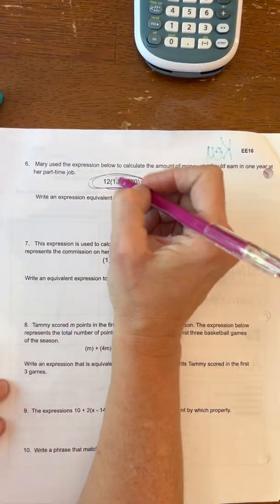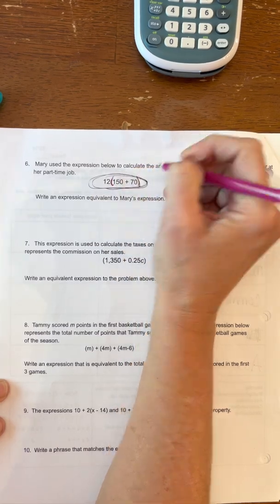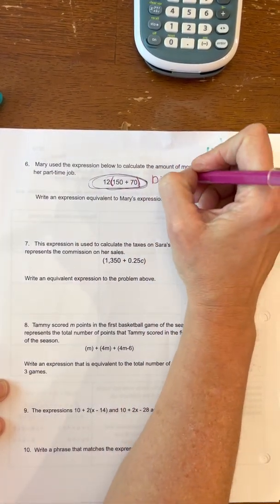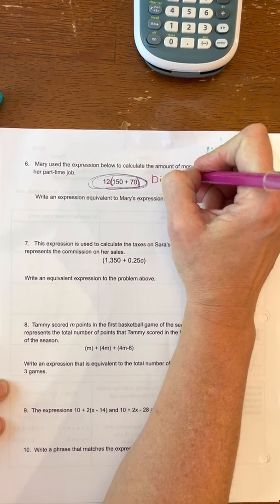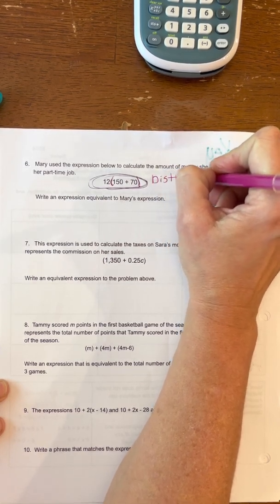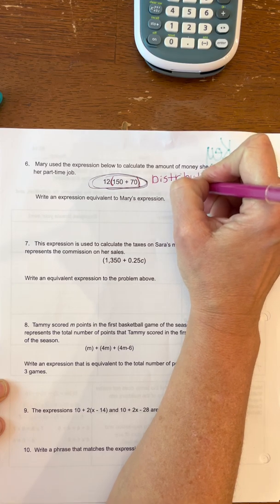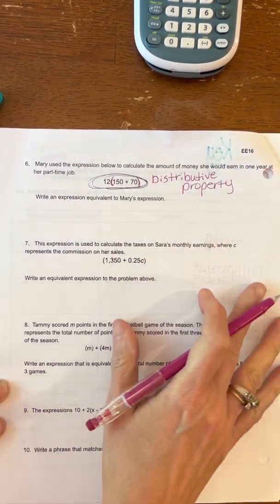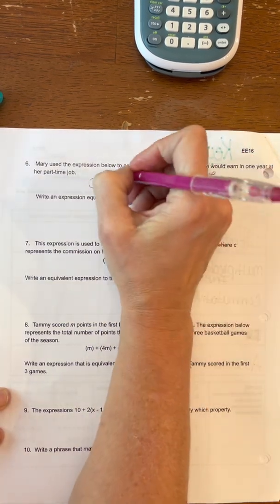Well, when I look at this expression, I see these parentheses right here. And so I know that this is going to be the distributive property. Now, I can do this a number of ways.